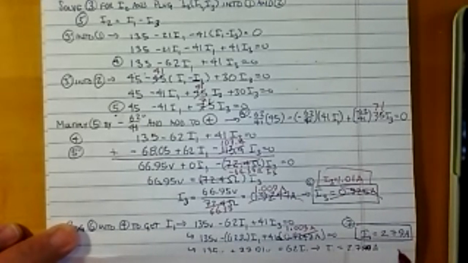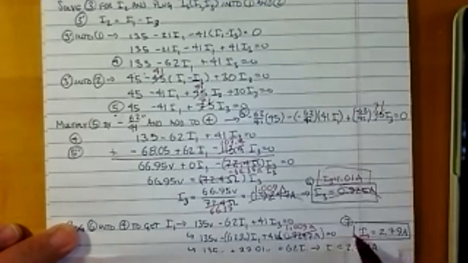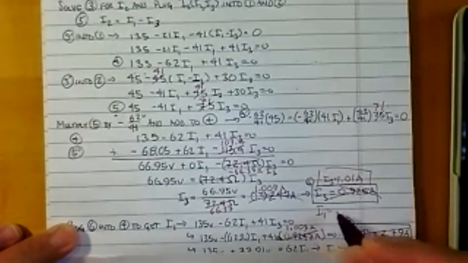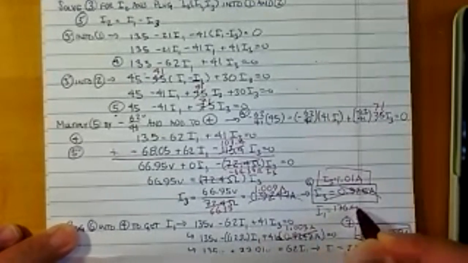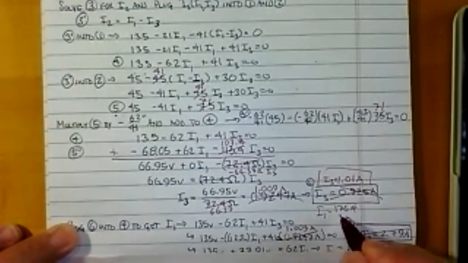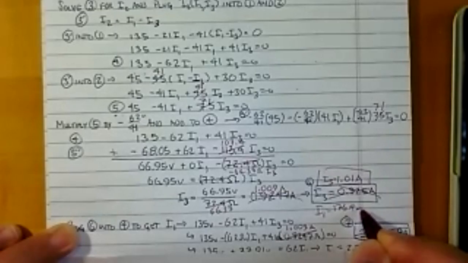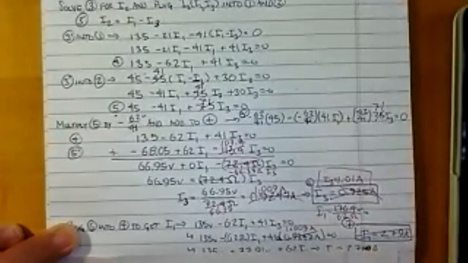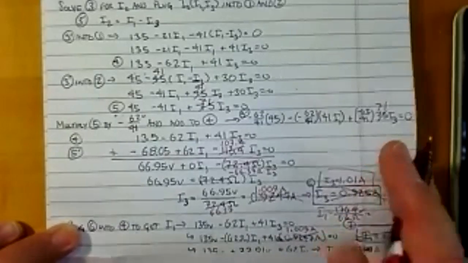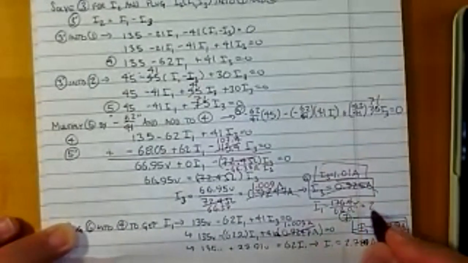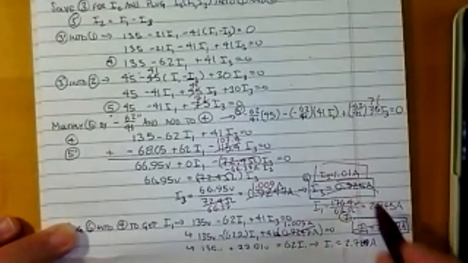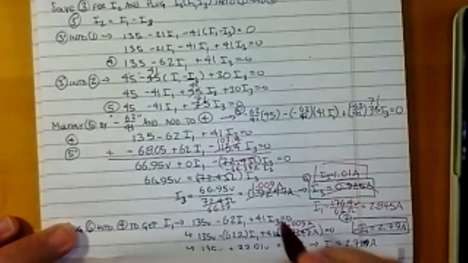So dividing 176.4 by 62 gives me I1 is equal to 176.4 volts over 62 ohms, which gives me 2.845, so 2.845 amps is I1, which I'm going to call I1, of course.